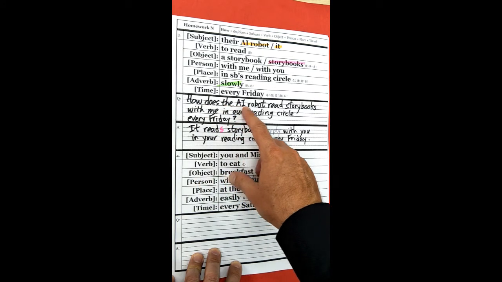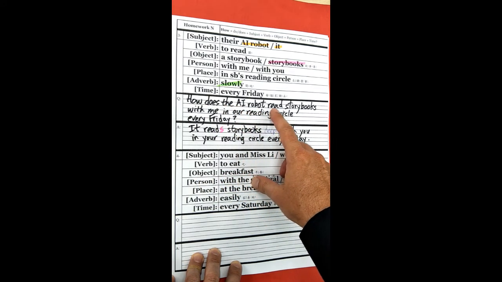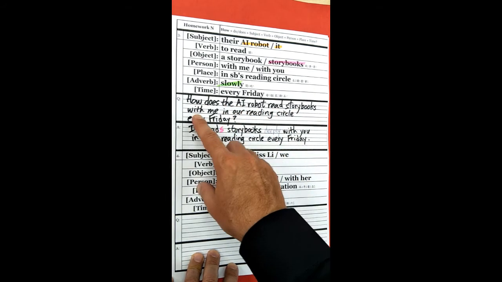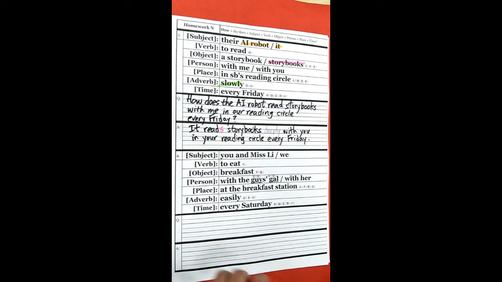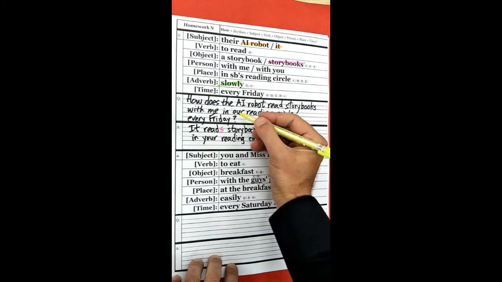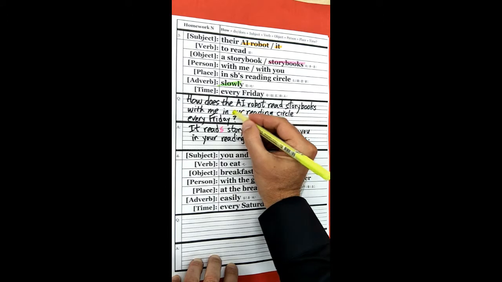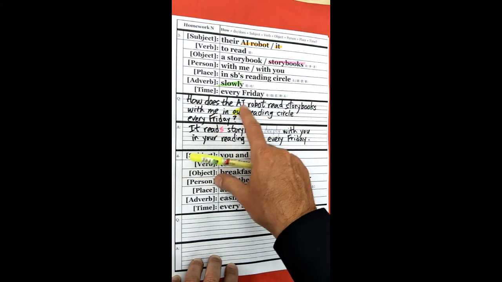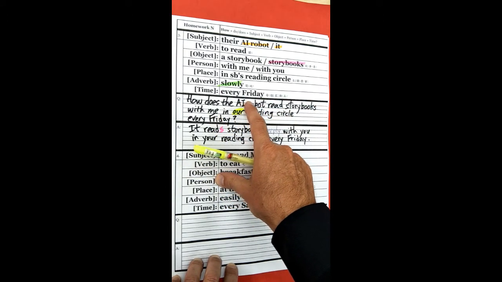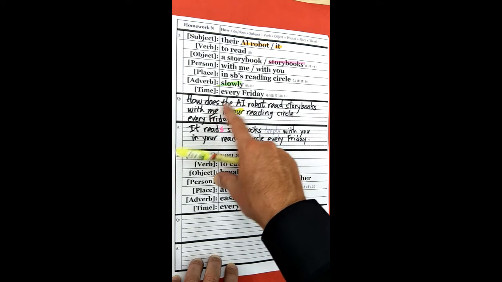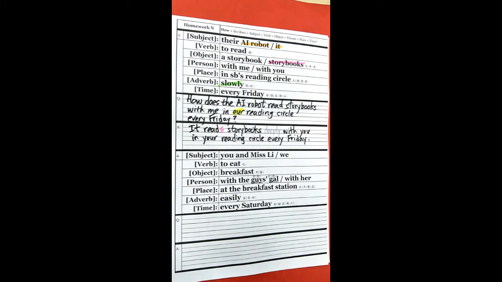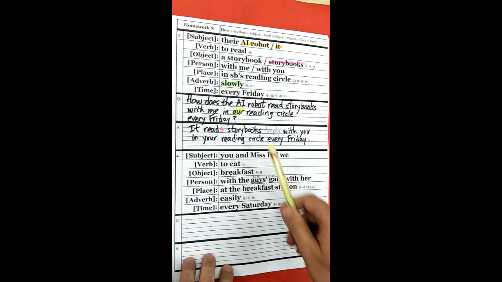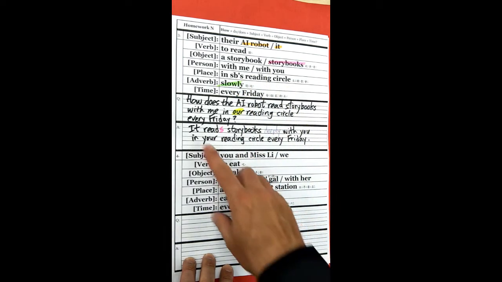How does the AI robot read storybooks with me in our reading circle every Friday? So here I used our because it's me and the AI robot. So the AI robot and I, both of us, so our reading circle every Friday. Remember, the answer is slowly.